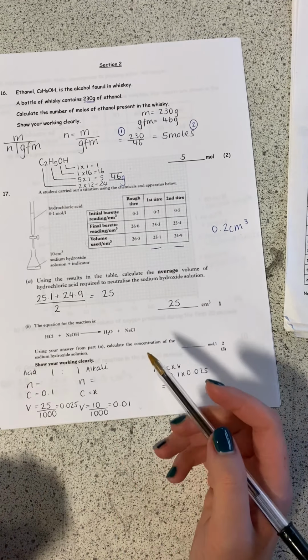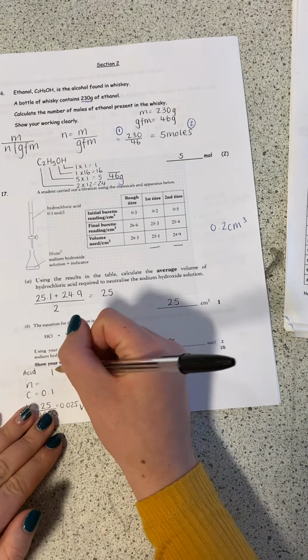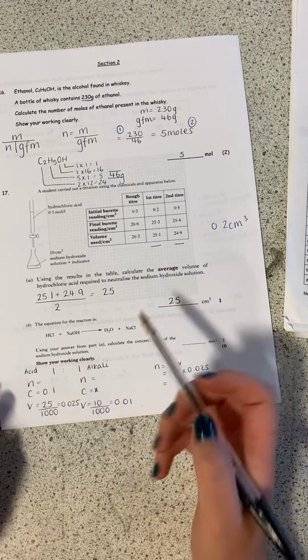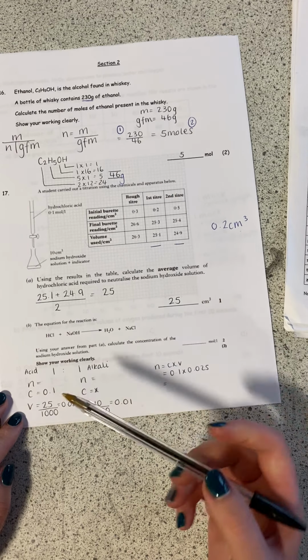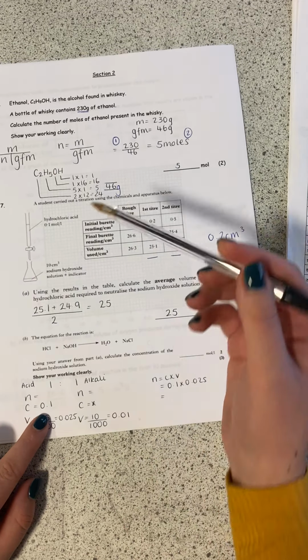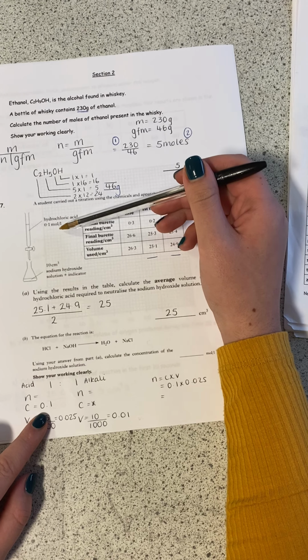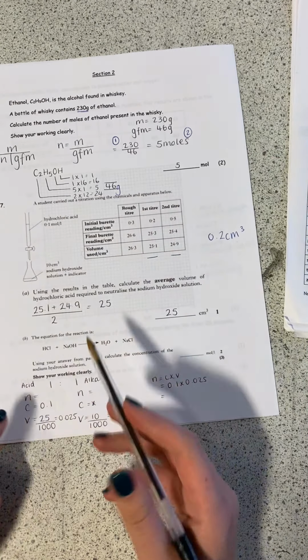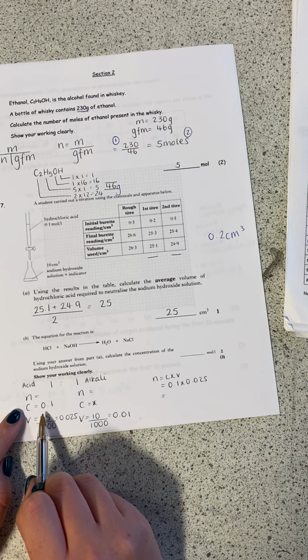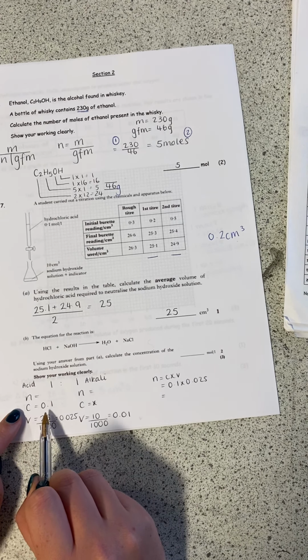Right? So your first step is to write down your molar ratio. It is a 1-to-1 ratio. And then you're going to write down what you've got. So you've got NCV, NCV. From the question here, it's telling you 0.1 moles per litre of your hydrochloric acid. So you're going to bung that into your concentration. Okay.